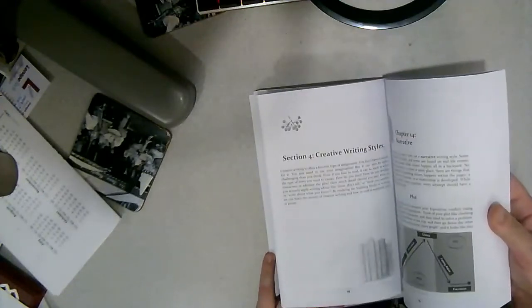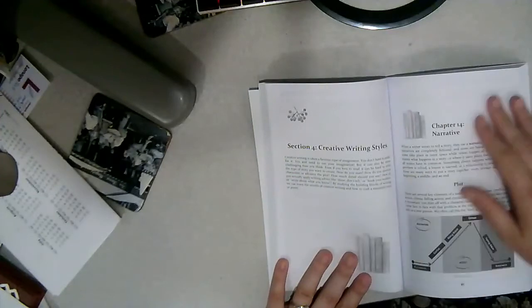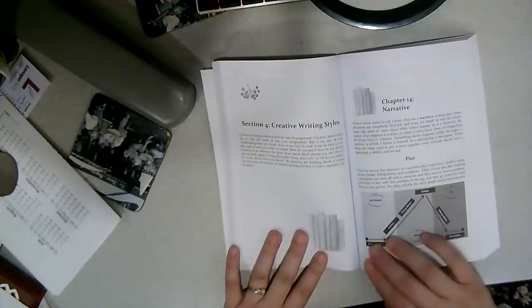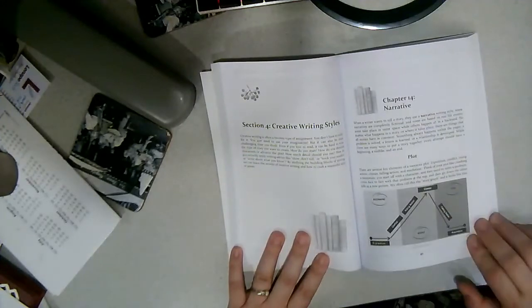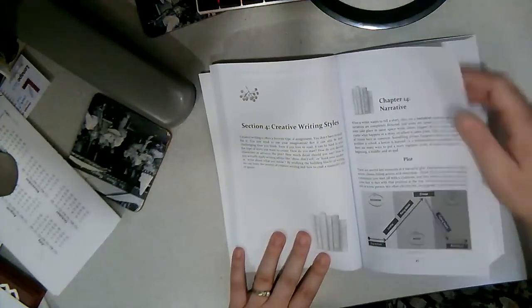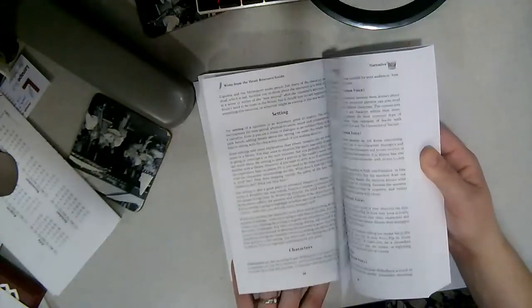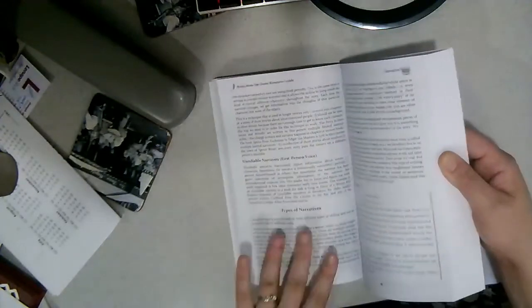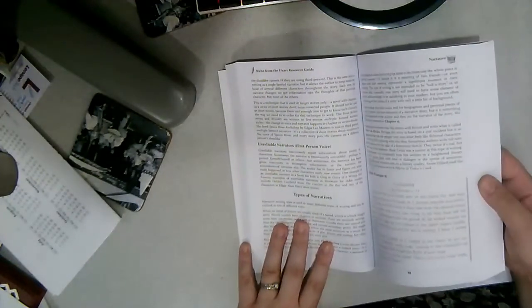And then after voice, we talk about the different styles of writing. We start with creative writing styles, and we talk about narrative, and you can see here that we have a chart that talks about the way that a plot goes in a narrative story. We talk about setting, we explain exactly how to write a narrative, and then in every section of the writing styles, we have 2 student examples.